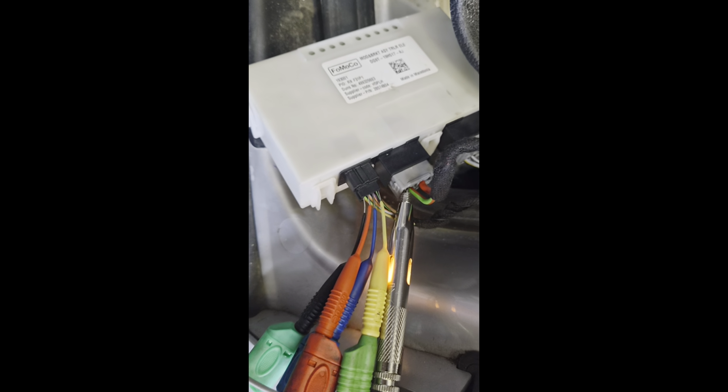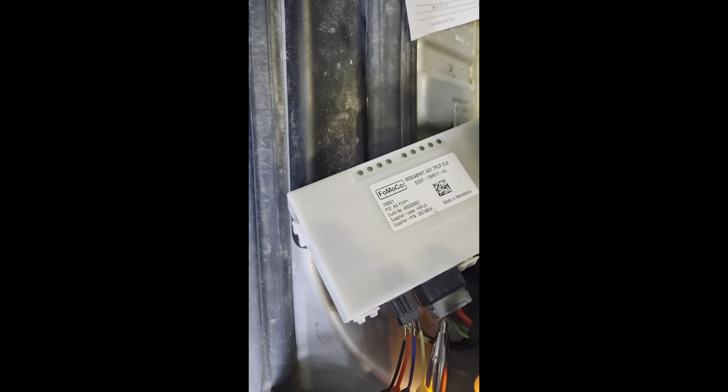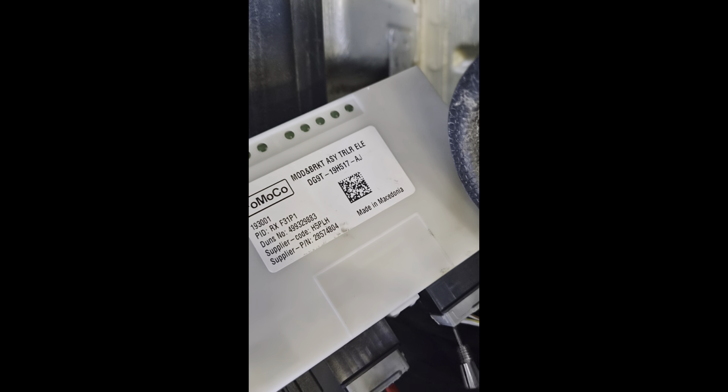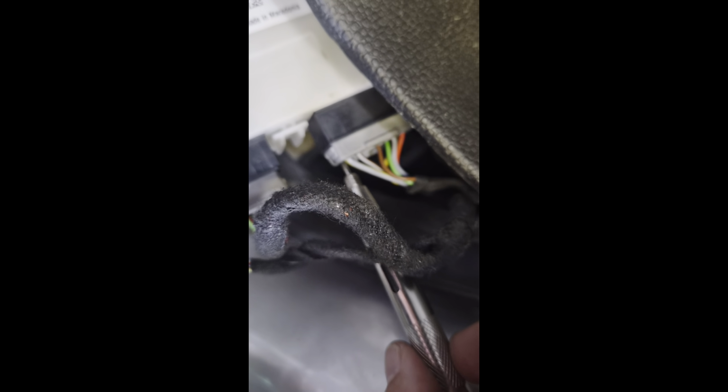We have 2 power feeds, and then pin number 6 on this one. One moment. Pin number 6 on this one, sorry. So pin number 6 there should be battery voltage switched, nothing there.